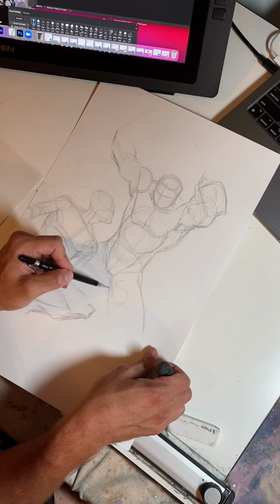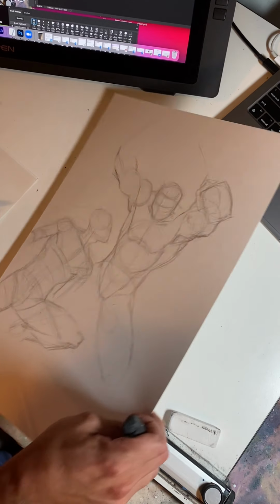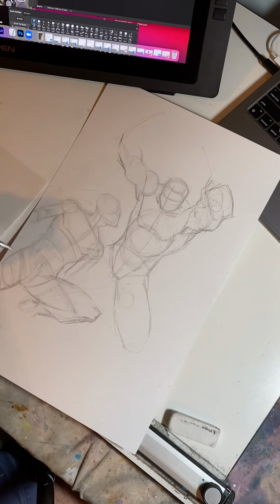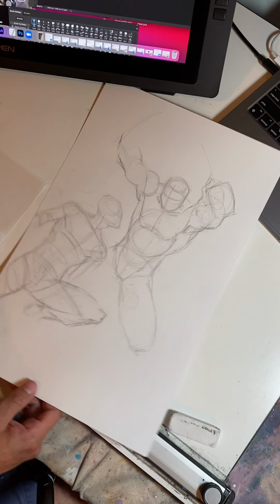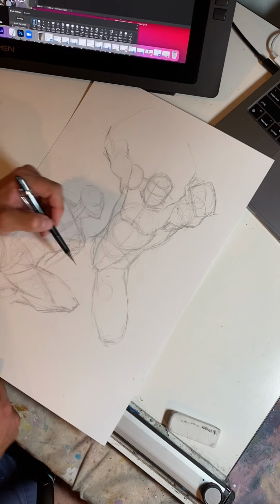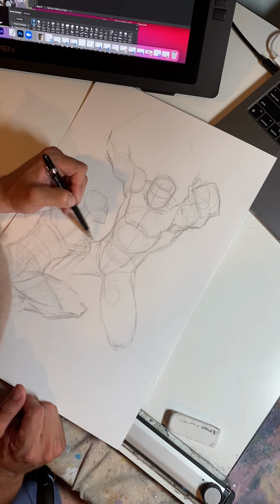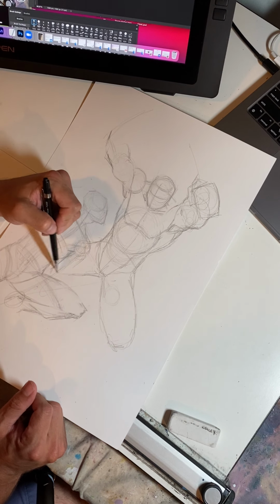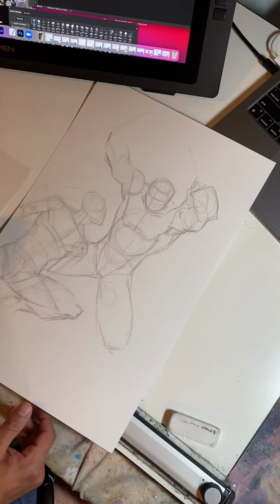Whenever a leg is load bearing, the muscles are going to flare out a little bit. And I've already made Ganon super massive here. You can draw through the shapes at this point to help you more accurately get certain features.